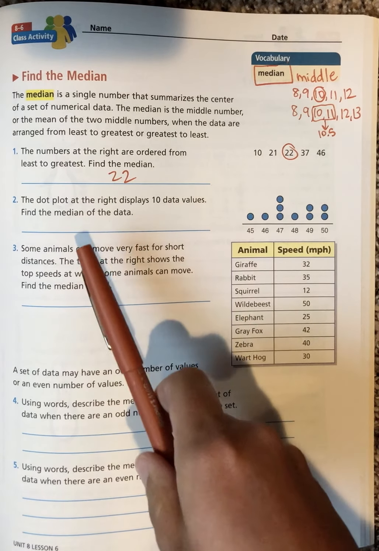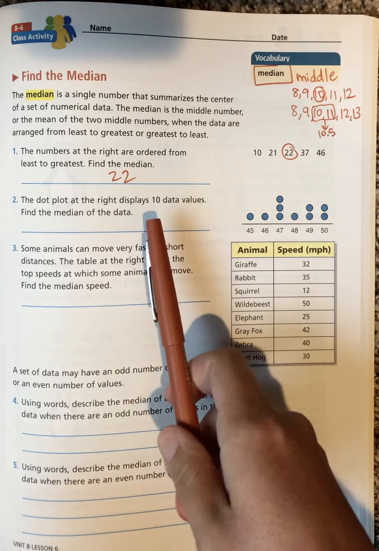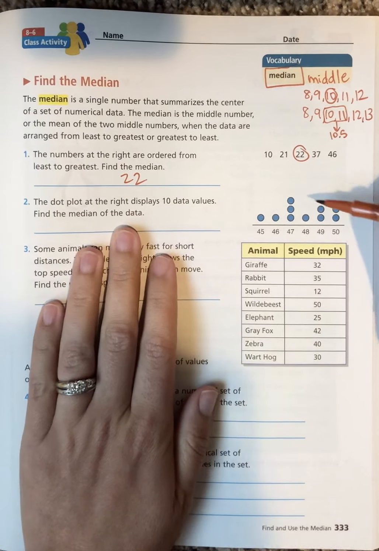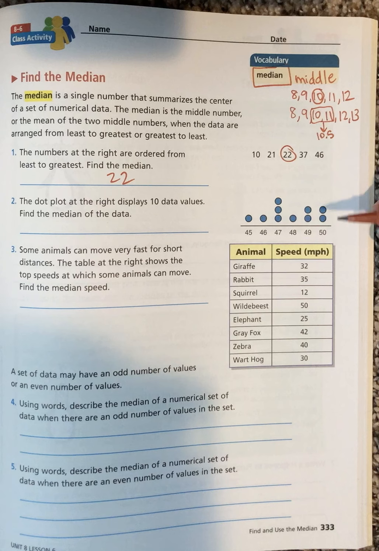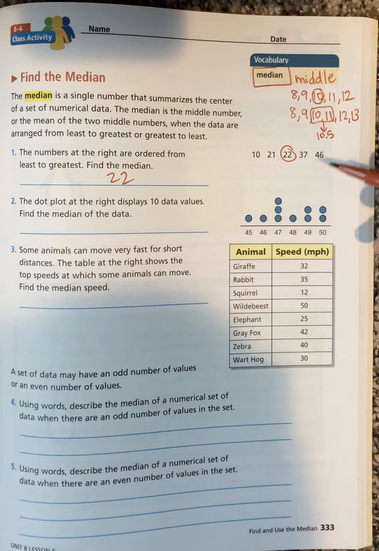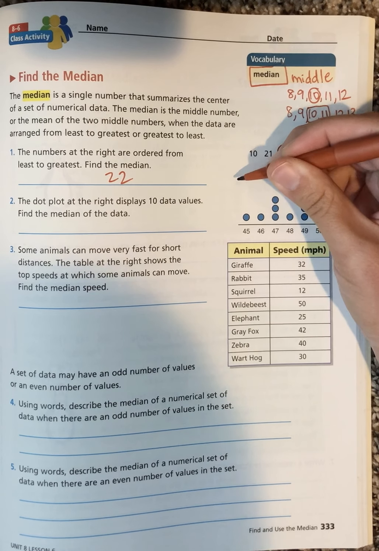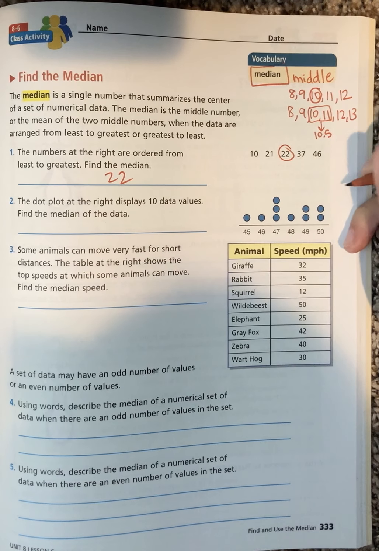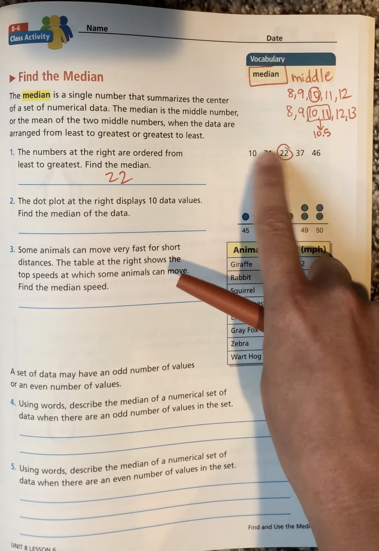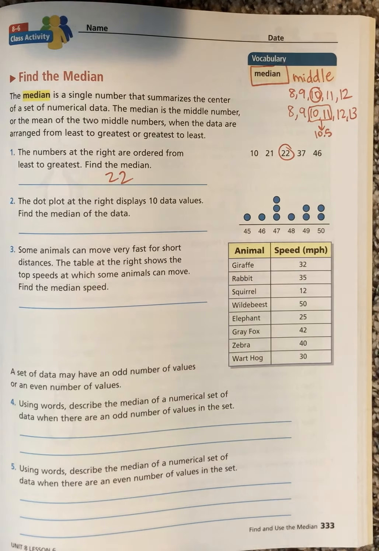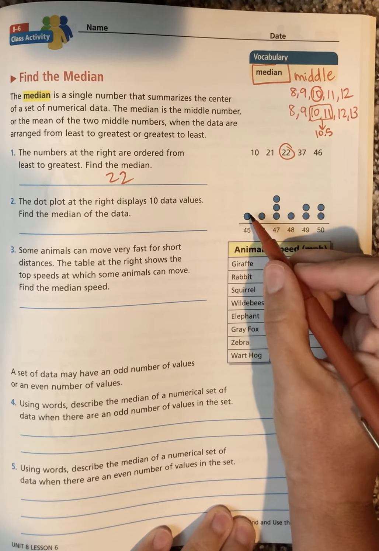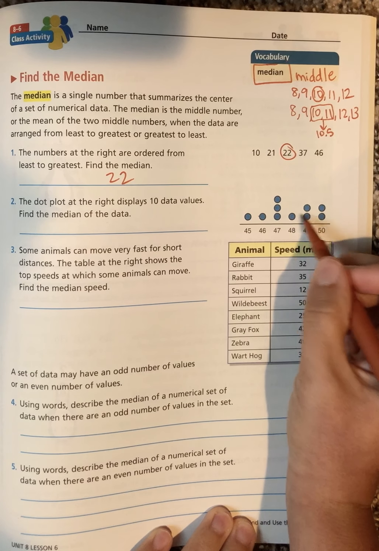Number 2 says the dot plot at the right displays 10 data values. Find the median of the data. Well, how do you find the median when they're on a dot plot? Well, one thing you could do is you could write all of these in order. You could write down with your pencil 45, 46, 47, 47, 47, 48, 49, 49, 50, 50, and write them all in a big long list, just like they are in number 1, and then find the middle. Or what I think is easier is to take your numbers and count how many total there are. 1, 2, 3, 4, 5, 6, 7, 8, 9, 10.